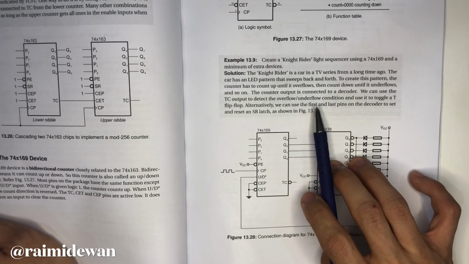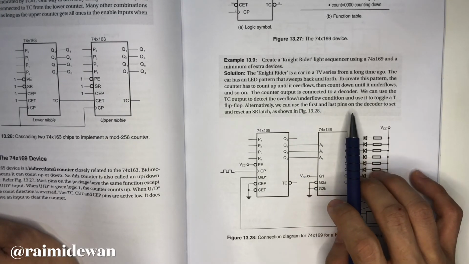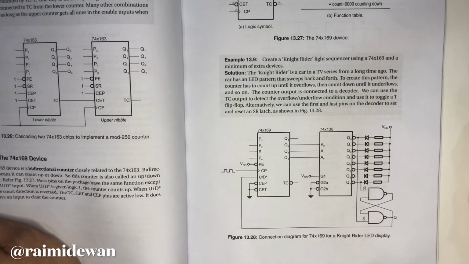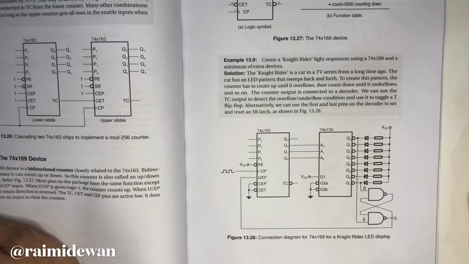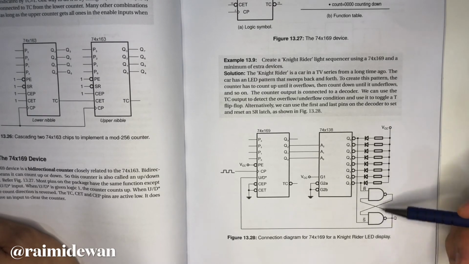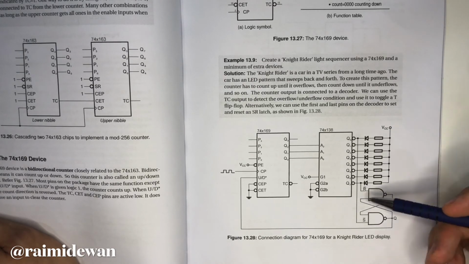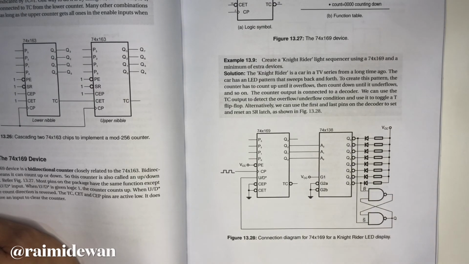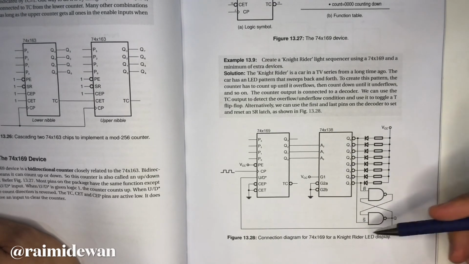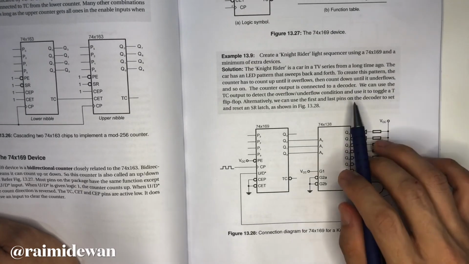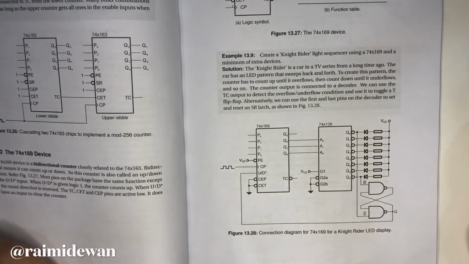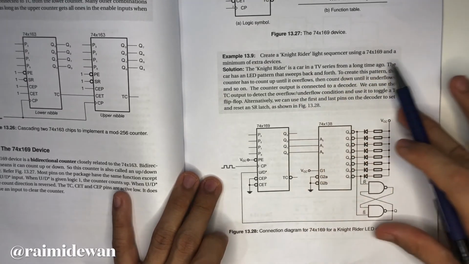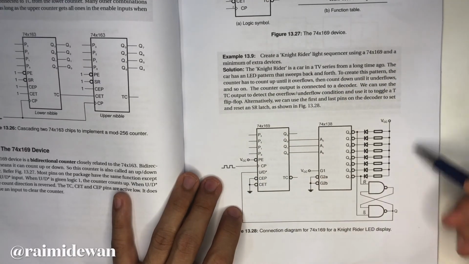Alternatively, we can use the first and the last pin on the decoder to set and reset an SR latch. This one is the SR latch. Sorry, this is not a flip-flop, but it's a sequential circuit, which is the SR latch. Here you can use either a T flip-flop or an SR latch. This example is actually using an SR latch.